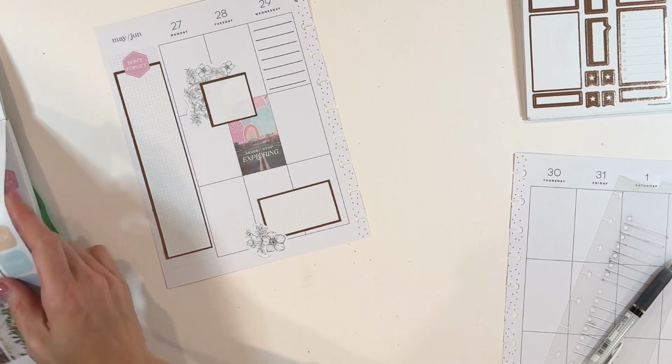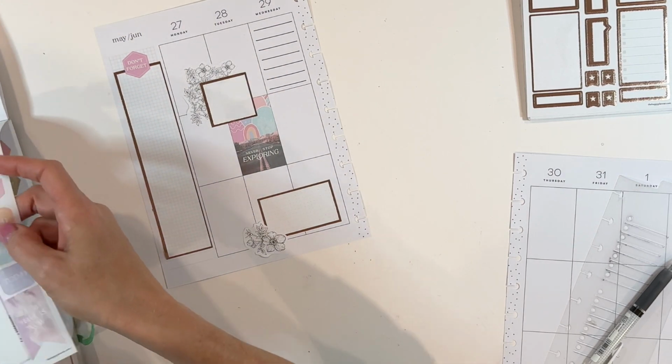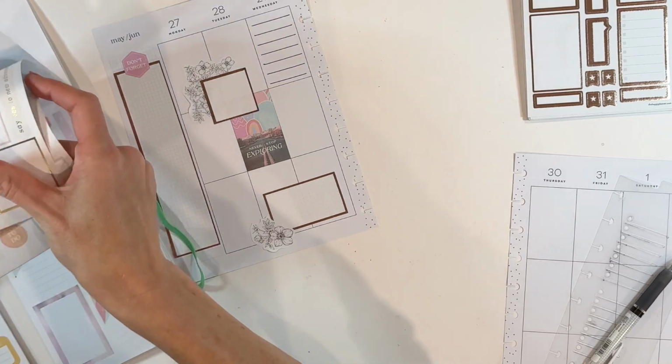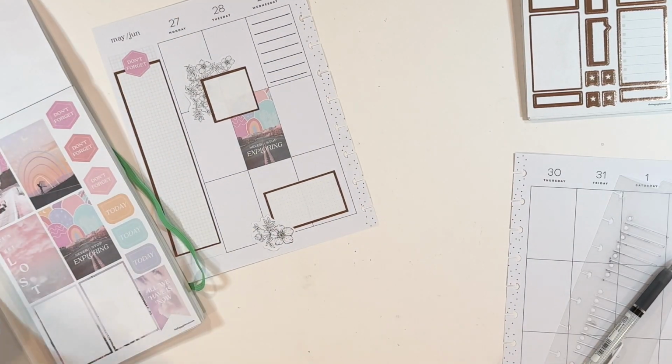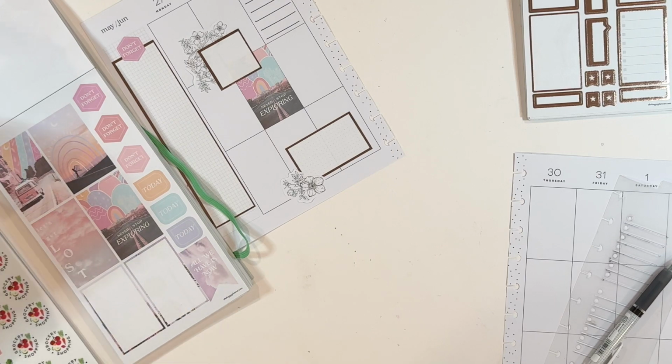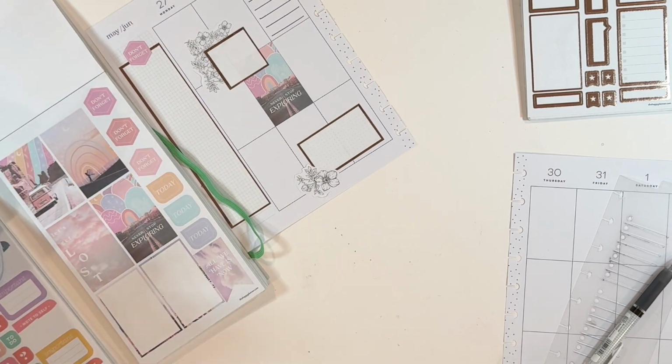I kind of want to do, I love these stickers. We need a little bit more decorative version. Are they over on this side? Not yet. Hold on. Let me look.